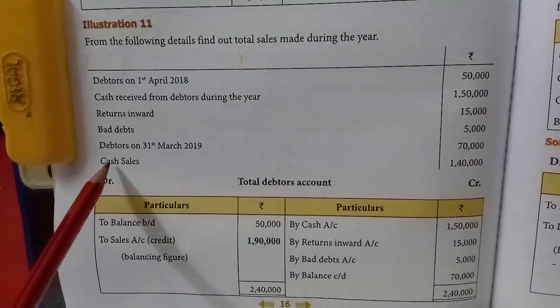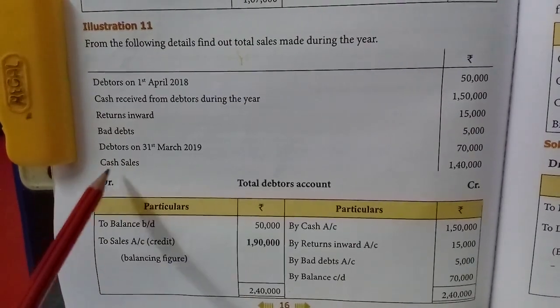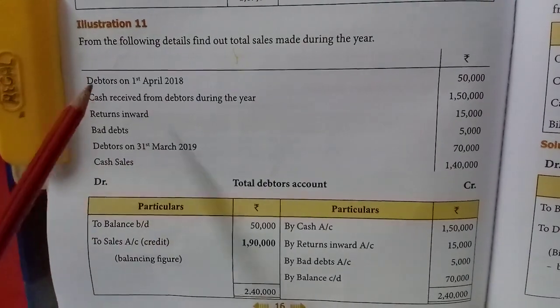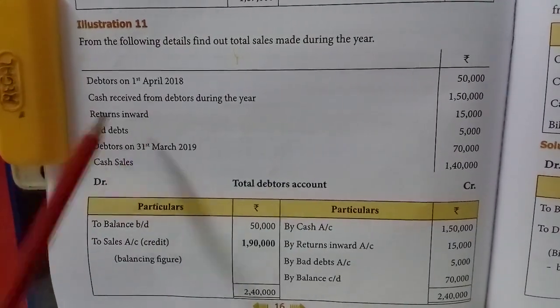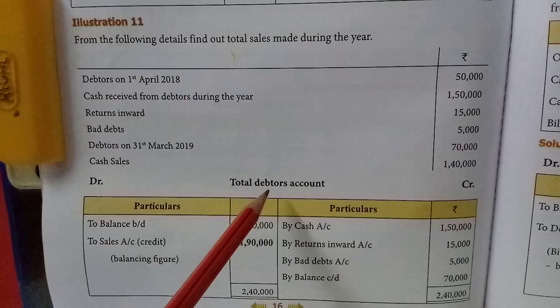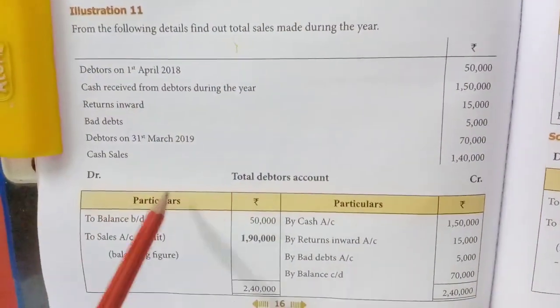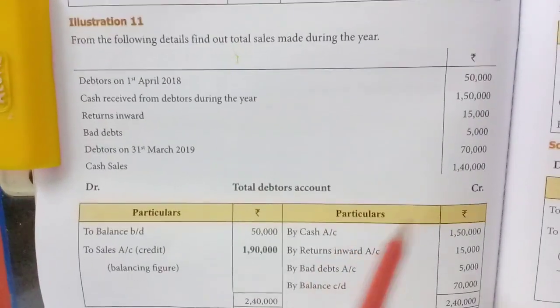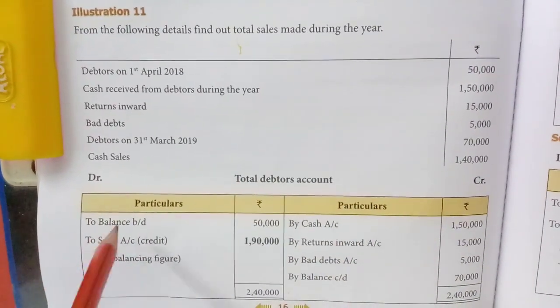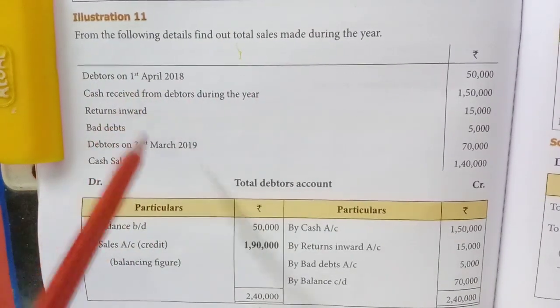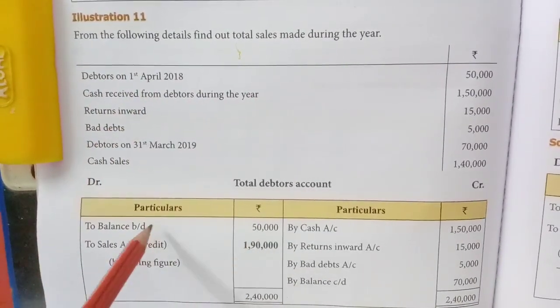When you add this item with the credit sales, we will get the total sales. Don't take this one in the account. So the total debtors account, in the same way use 2 pages. Particulars, rupees, debtor, creditor. Then to balance brought down, the first amount, 50,000.